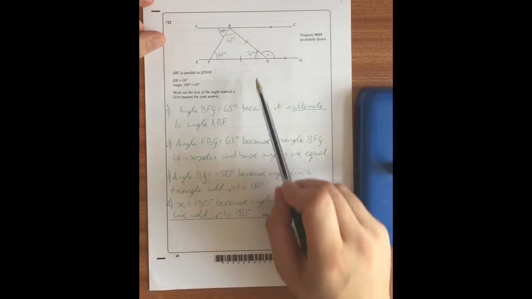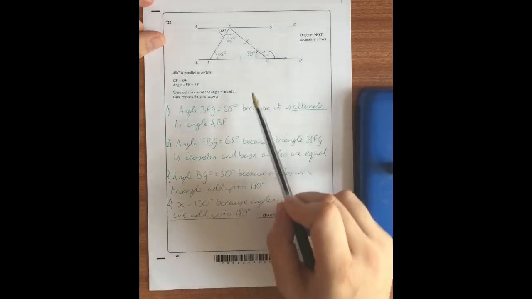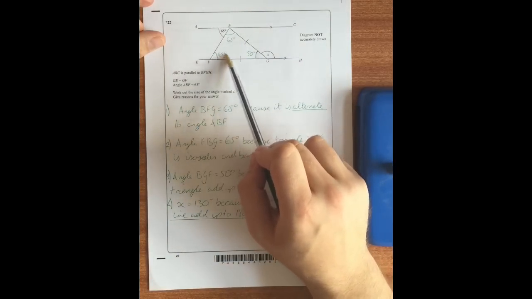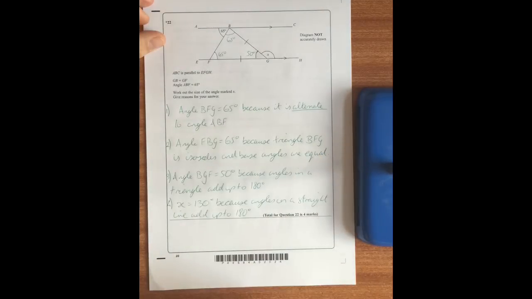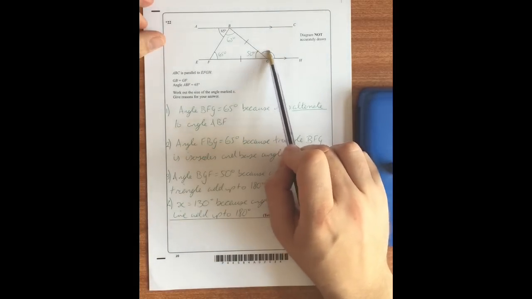Step 3, I can then work out that angle BGF, this one here, is 50 degrees because angles in a triangle add up to 180. So 180 take away 65, take away another 65 is 50. And finally, X will therefore be 130 because angles on a straight line add up to 180. So if that's 130 and that's 50, that will make up the full 180.